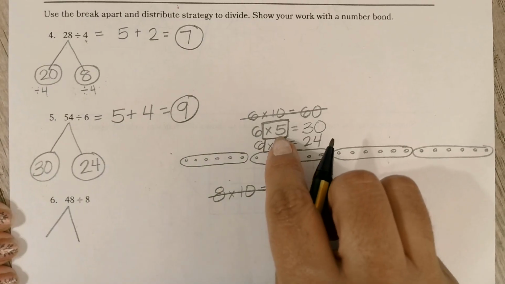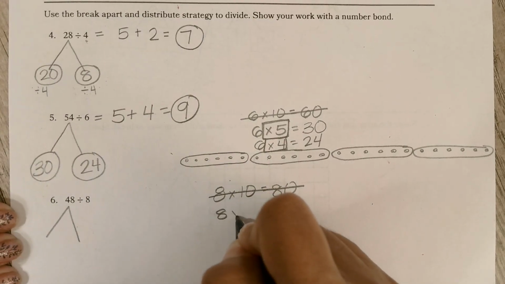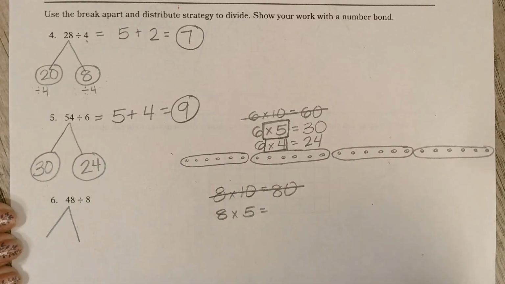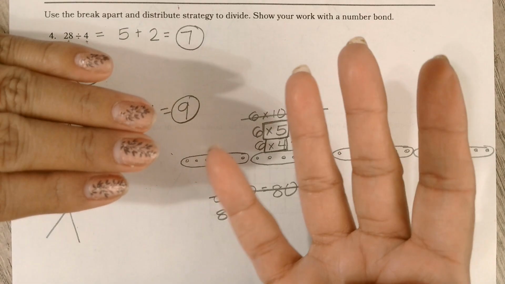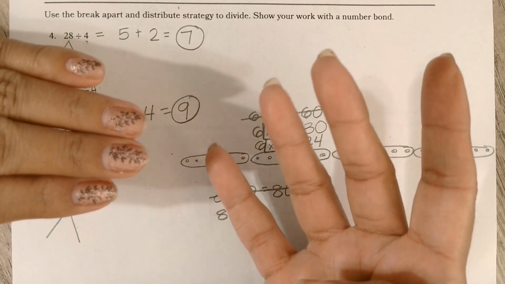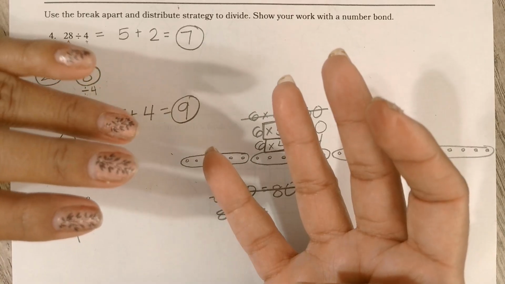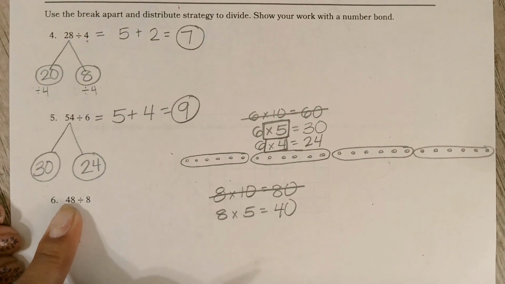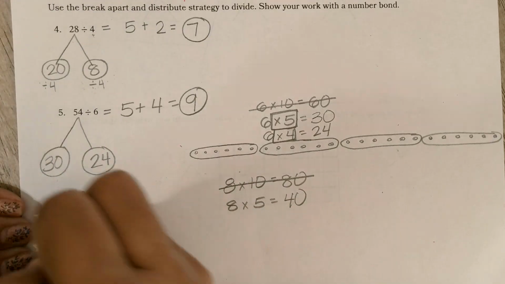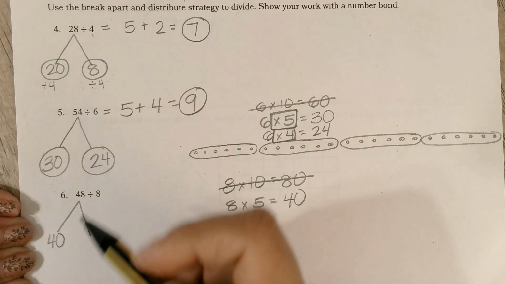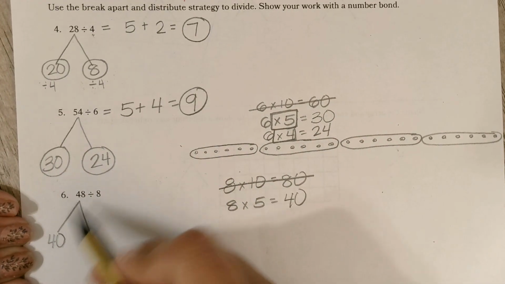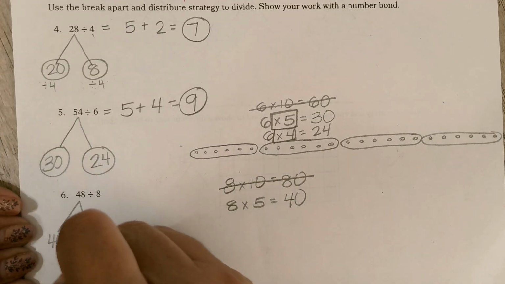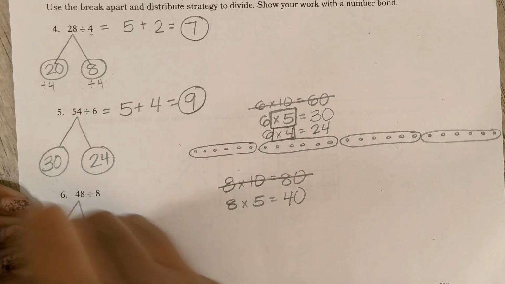So I go to my next friendly number, 8 times 5. What is 8 times 5? Let's count. 8 fingers. 5, 10, 15, 20, 25, 30, 35, 40. Can I take 40 out of 48? Oh my goodness, yes I can. And that's a nice number. I like that. If I take 40 out of 48, I have 8 left, right?